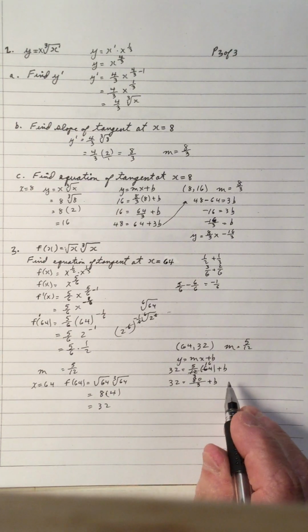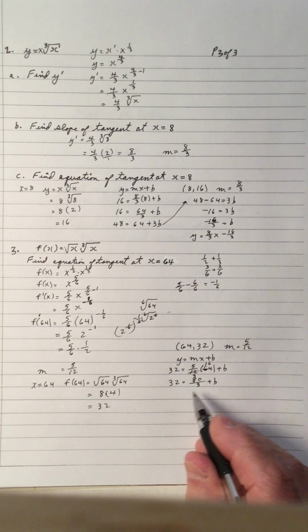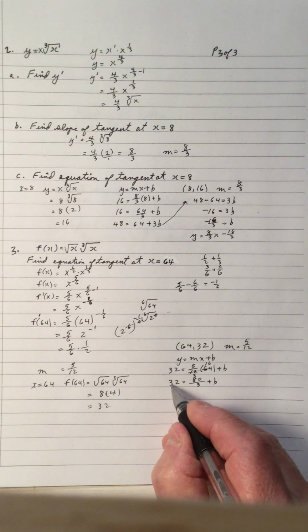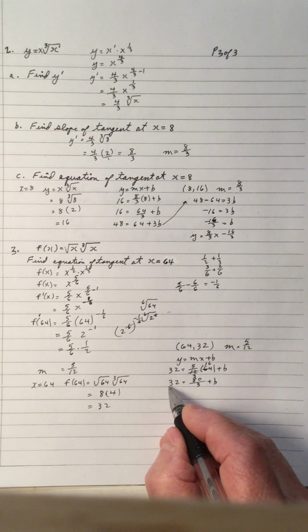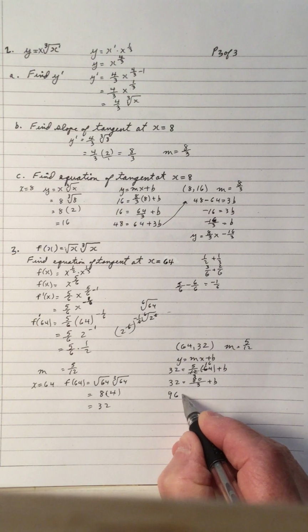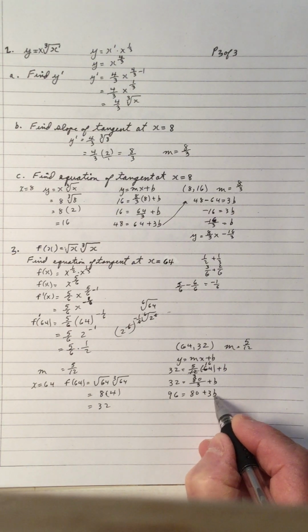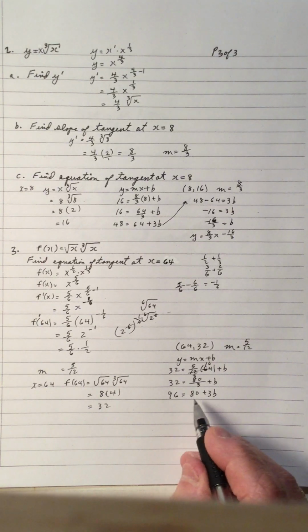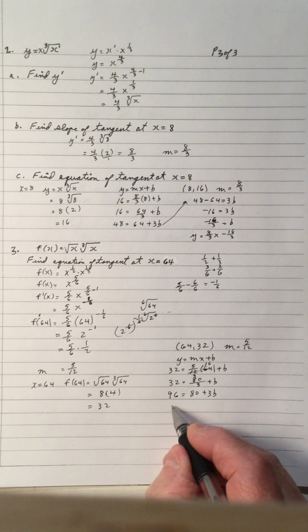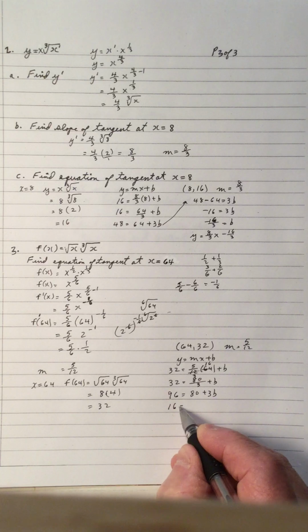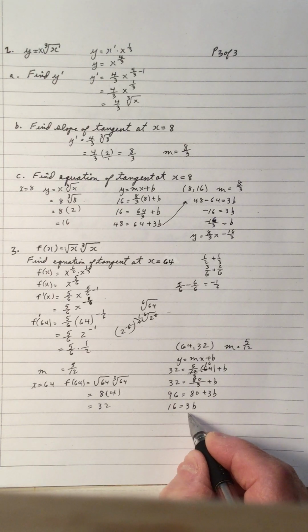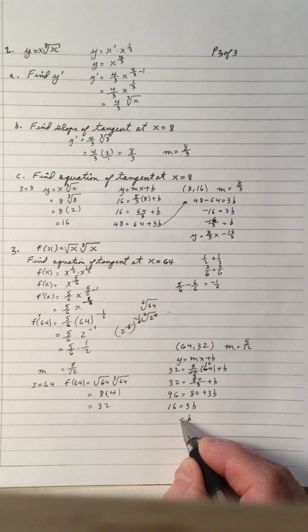And again, one of the easiest ways to do it is to multiply by 3. So 3 times 32 is 96, equals 80 plus 3b. And 96 subtract 80 is 16, equals 3b. And divide by 3, b is equal to 16/3.